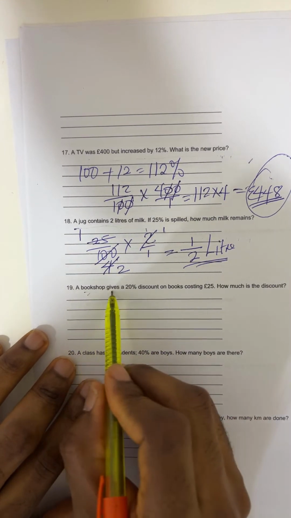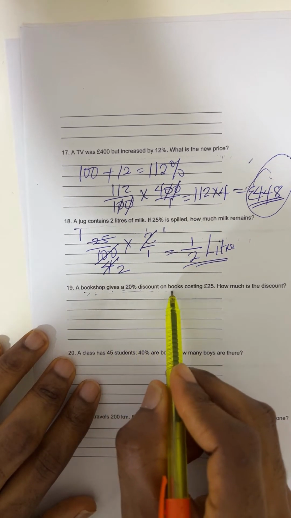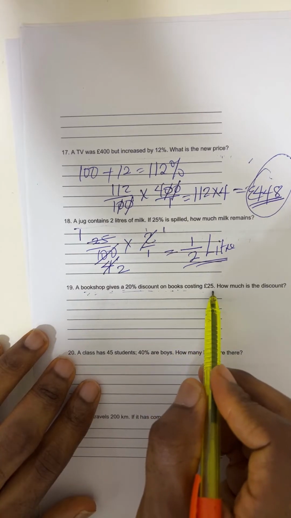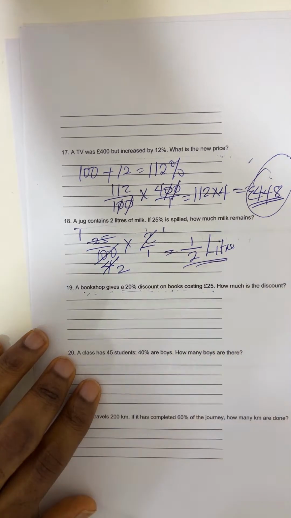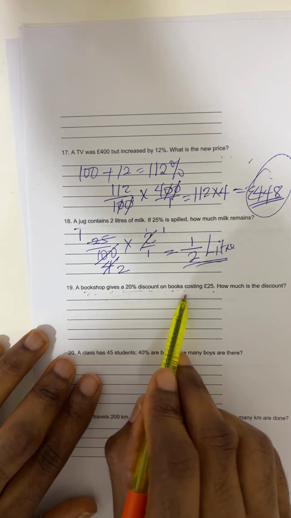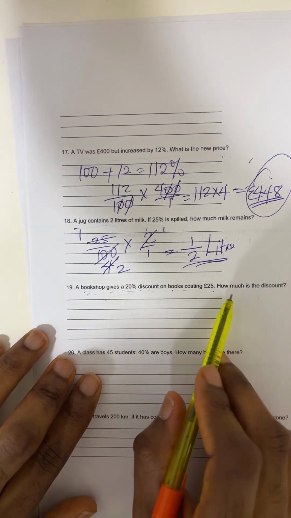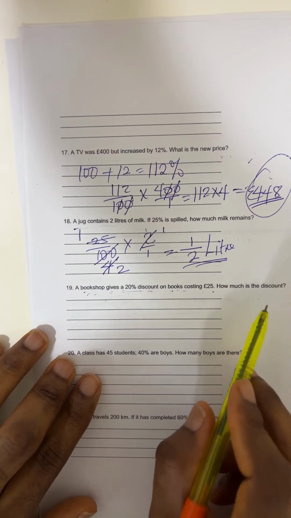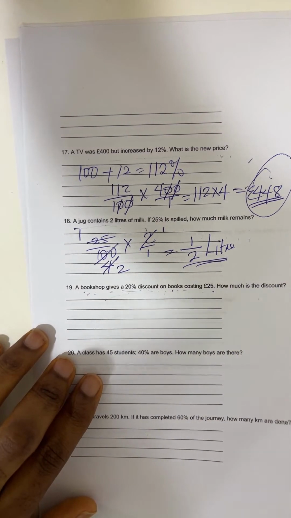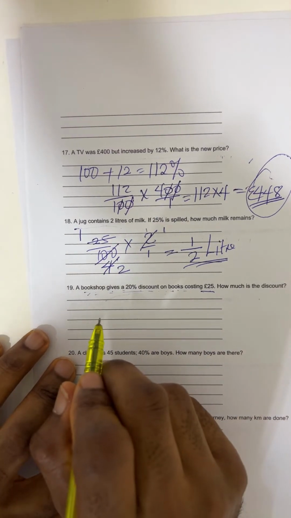So we have a book gives 20% discount. A bookshop gives 20% discount on a book costing £25. We are asked, how much was the discount? Okay, the discount is this 20% discount.